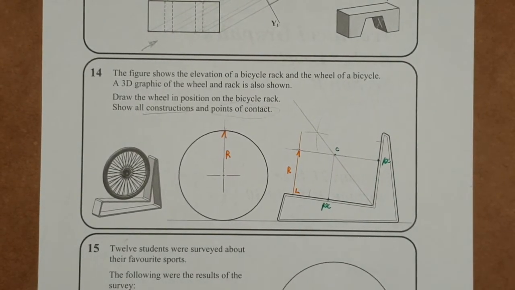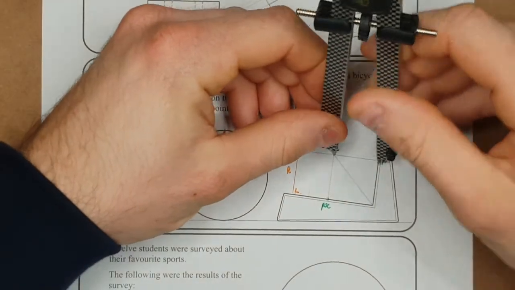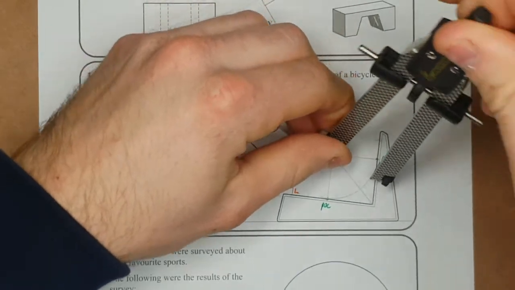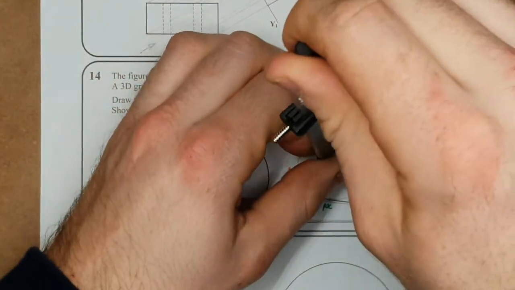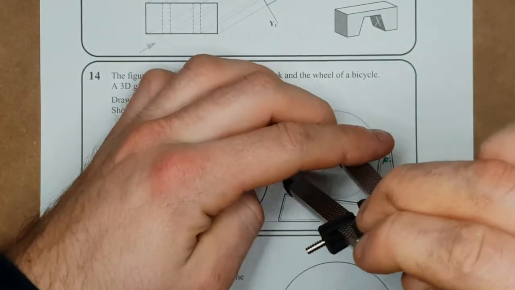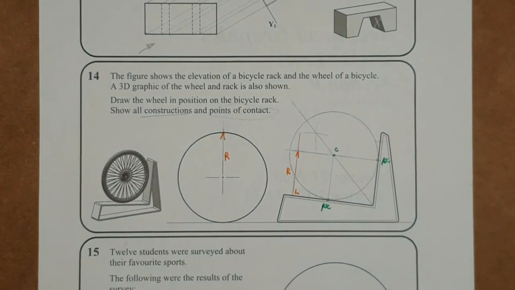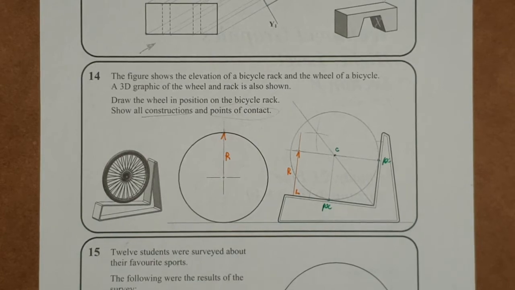And once I have both points of contact, I can just simply grab the compass at the center and draw my bicycle wheel. So show all constructions and point of contact, done.